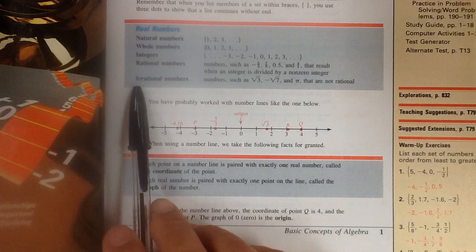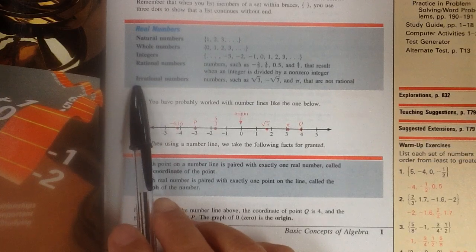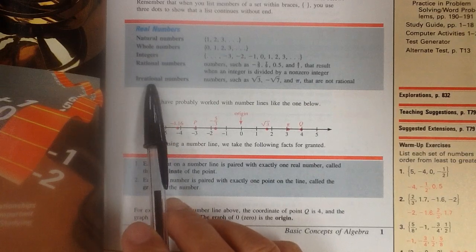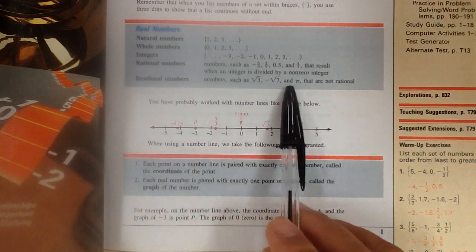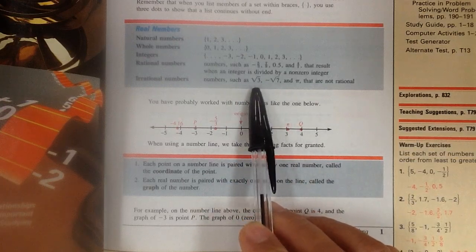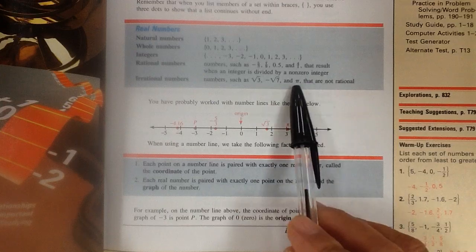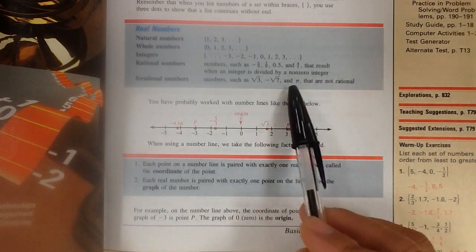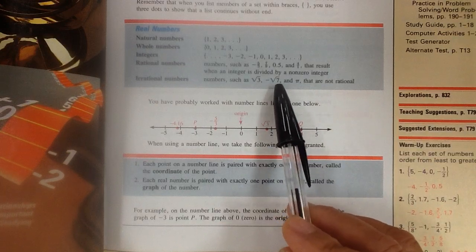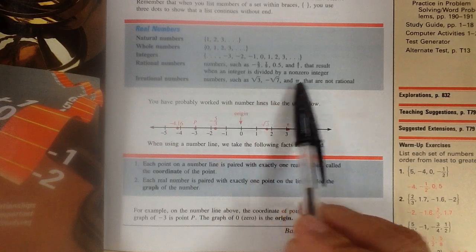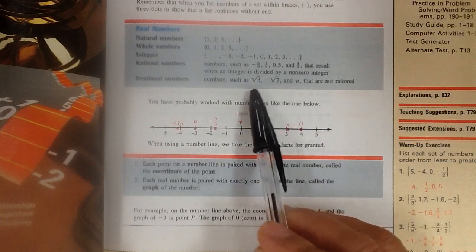Irrational numbers: the prefix ir means not. So irrational means it's not rational, it's not a fraction. These are numbers that you cannot make into a nice fraction, like pi. Pi is non-repeating, non-ending. It's 3.14159, whatever, keep going, right? And the square root of 7 is again a decimal number with no ending and no repeating, okay? So these are examples of irrational numbers.